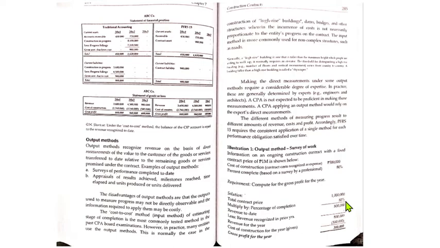Revenue recognized in prior years, wala pa because this is your first year. So 800,000 minus the cost of the construction for the year, 500,000. Therefore, your gross profit is 300,000. It is easier to compute under the output method because yung percentage of completion ay hindi mo na kinocompute. Okay? So for this problem, the answer is 300,000.